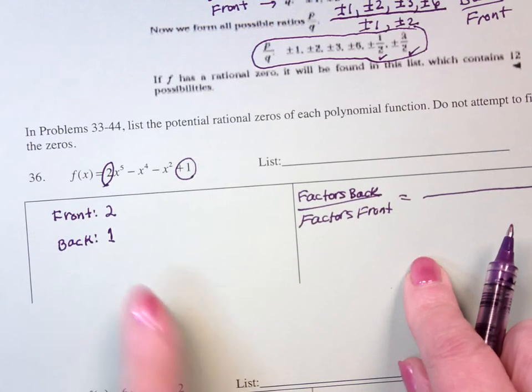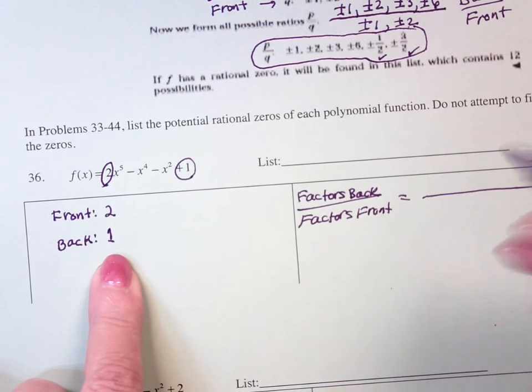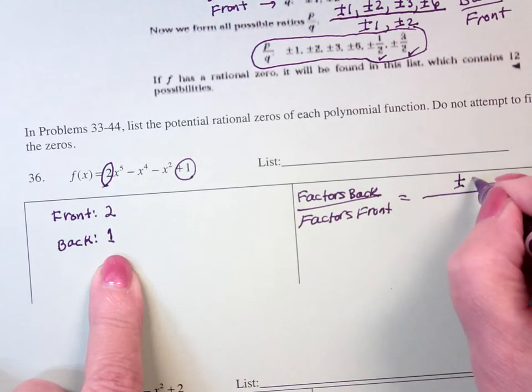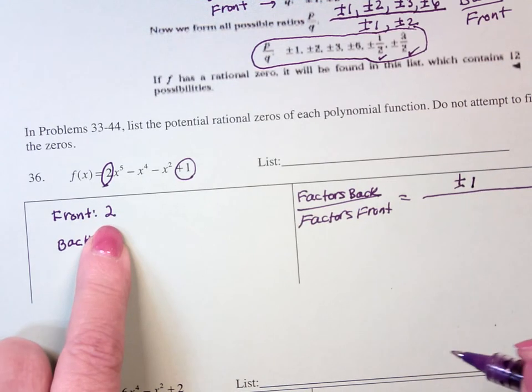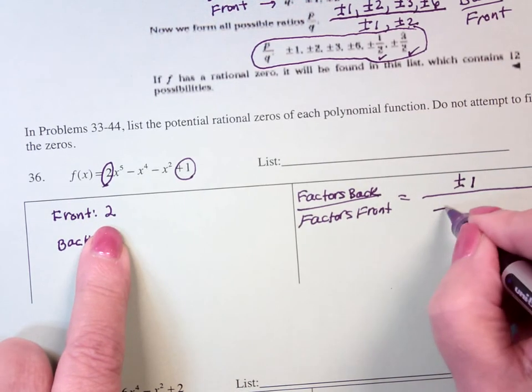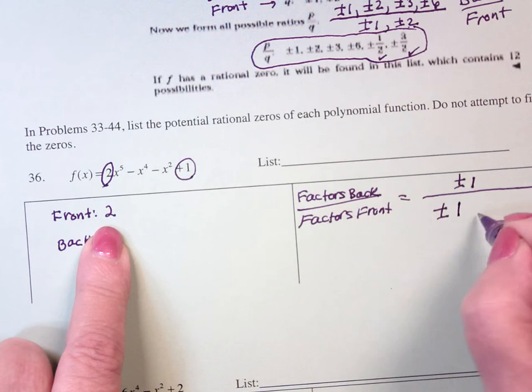What are the divisors of 1? Just plus or minus 1. What are the divisors of 2? Plus or minus 1, plus or minus 2.